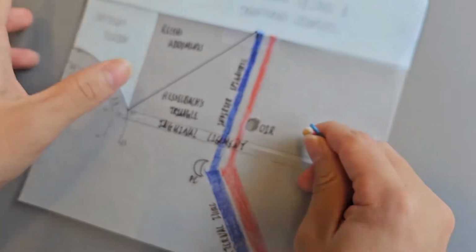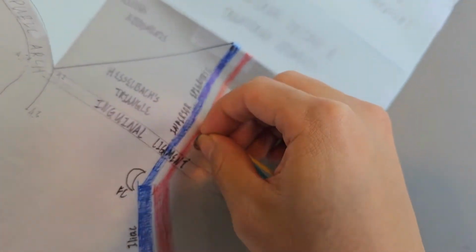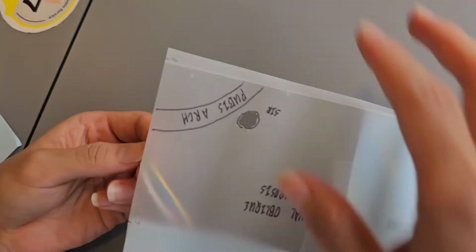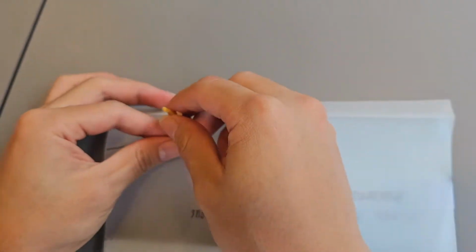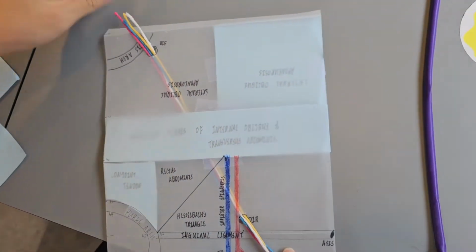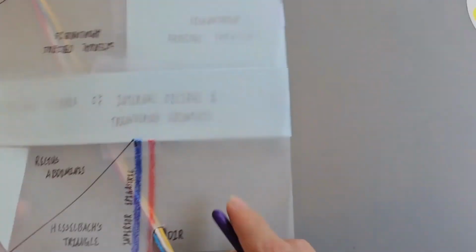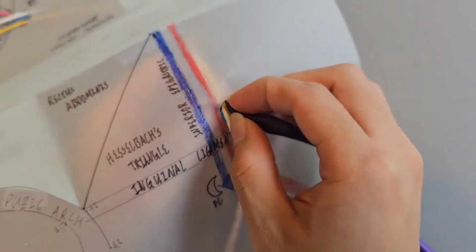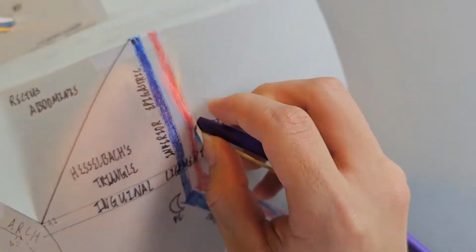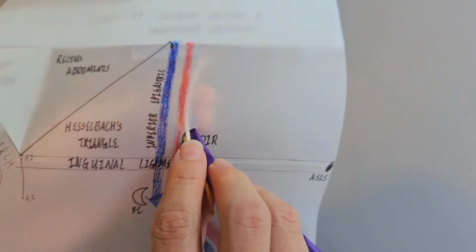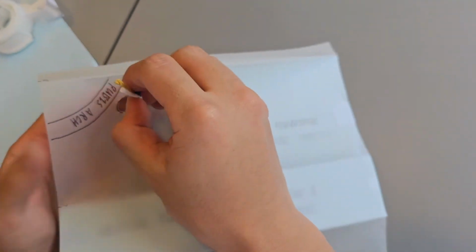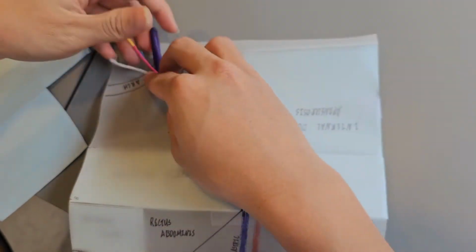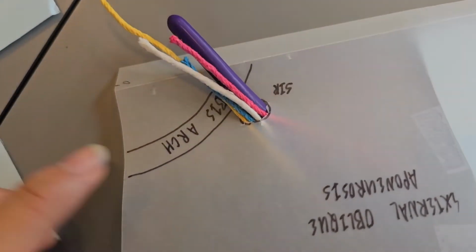Now take the red, blue, yellow, and white string into the deep inguinal ring and make it go out through the superficial inguinal ring. Optionally, you may also thread the long balloon through as above, with the nipple exiting out of the superficial inguinal ring. Now this represents a section of the small intestine and shows what happens during an indirect inguinal hernia.